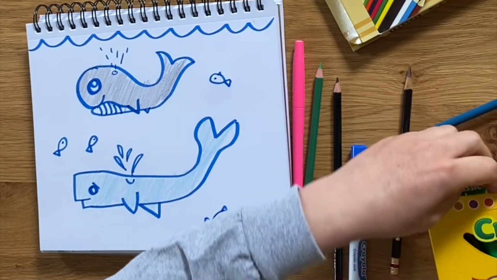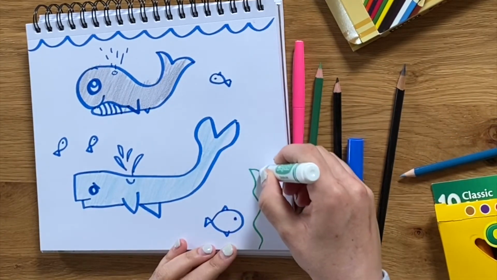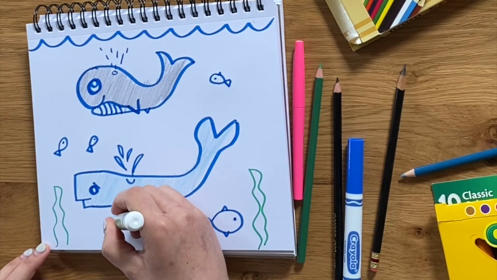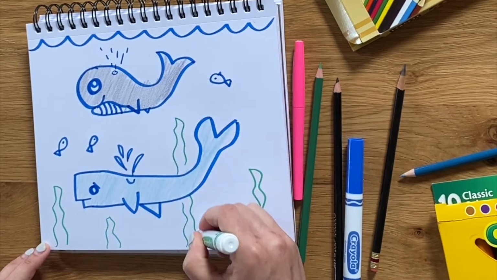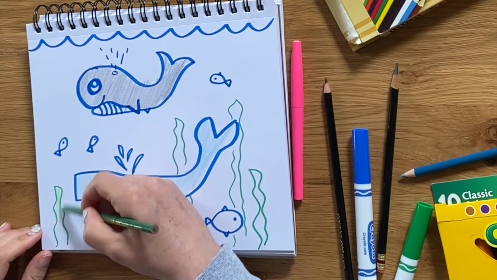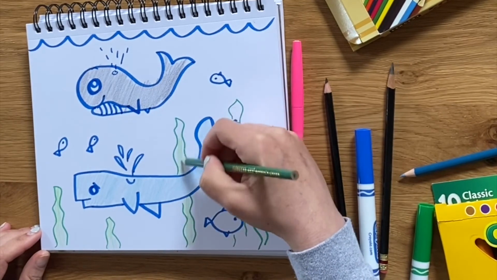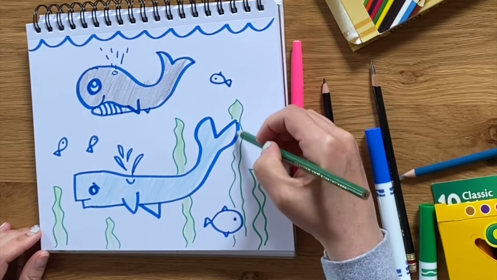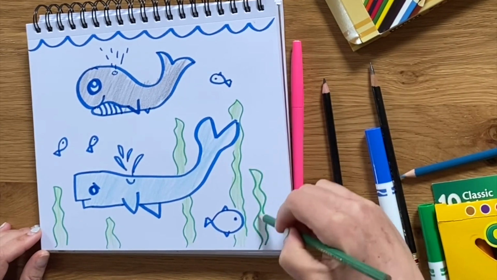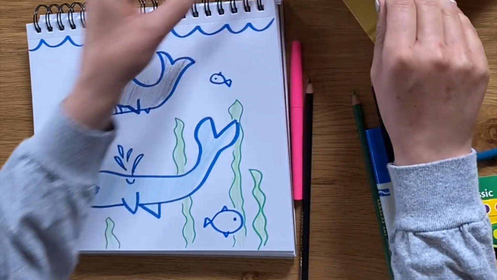You can also draw what it looks like underwater. Maybe underwater there's some seaweed floating up. You can add some seaweed. Do you have to make the same background as me? No. Do you have to use the same colors as me? No.